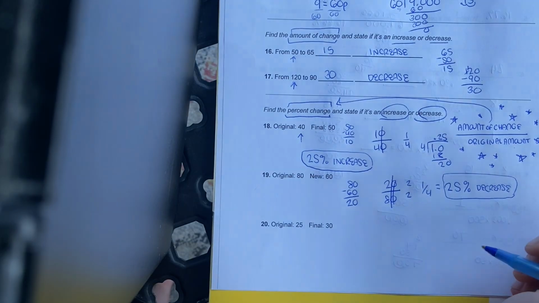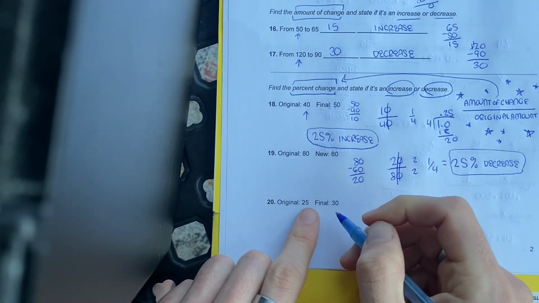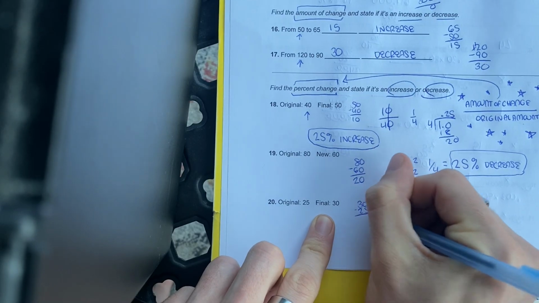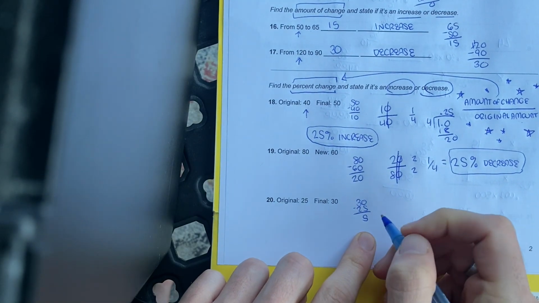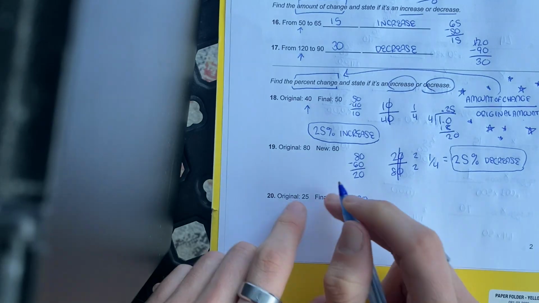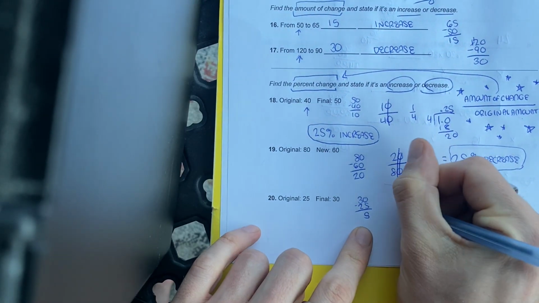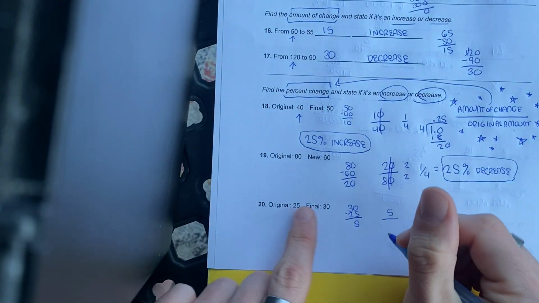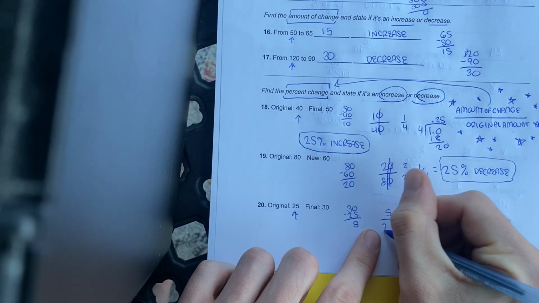So that would be my answer. Last one here, find the amount of change. So our first step: 30 minus 25, there's a 5 change. So 5 goes on the top because we have memorized this at this point. Amazing, great job. Original is right here, so that's 25.